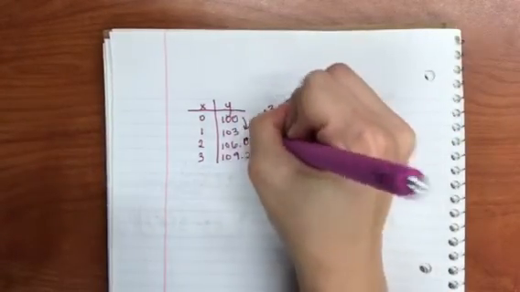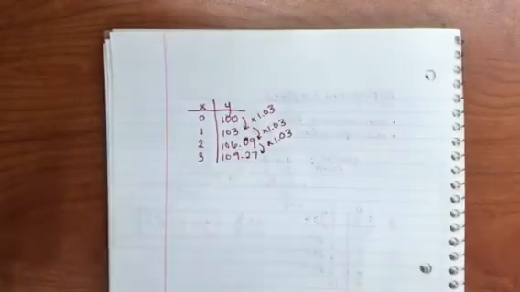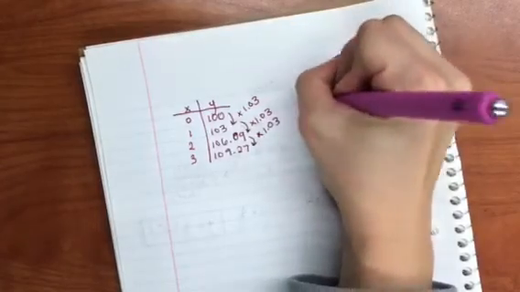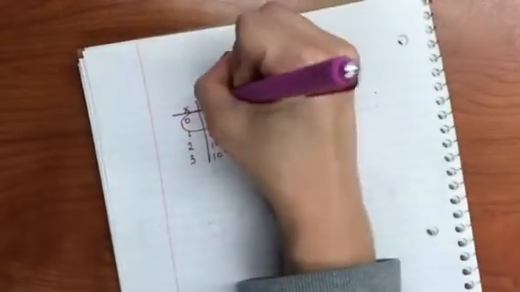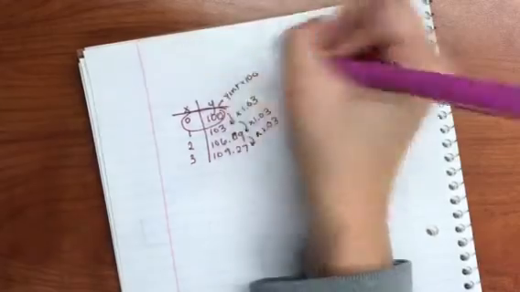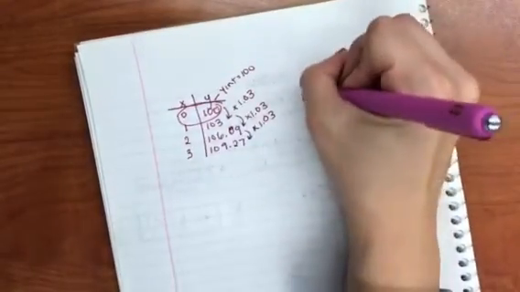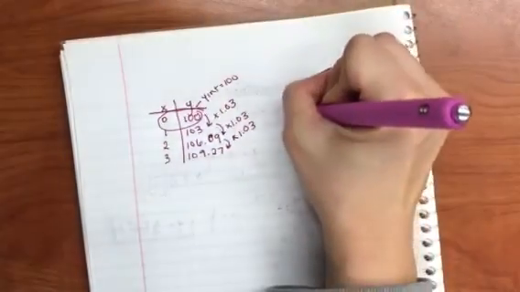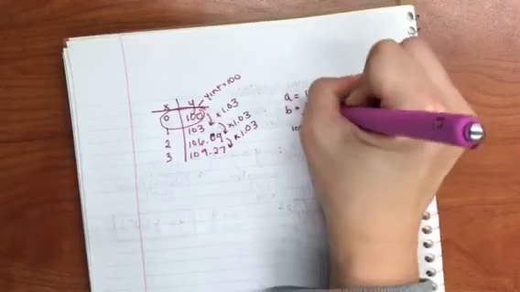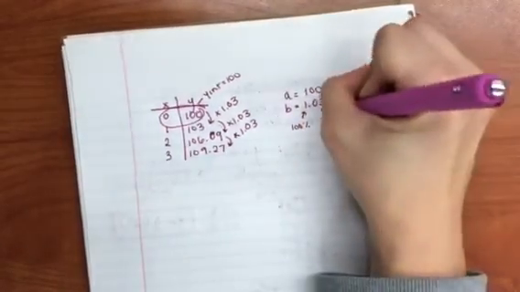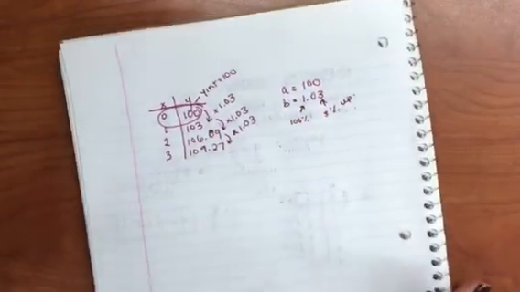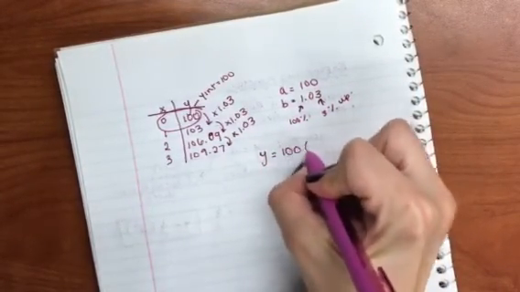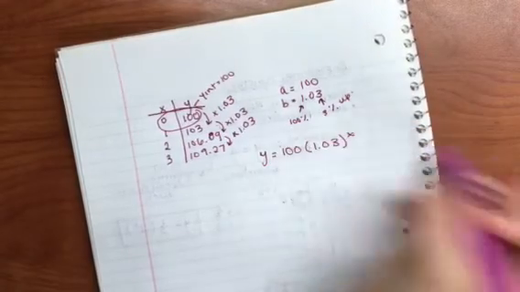Or we could find it by doing some division that we'll go over in class tomorrow. But if I look at this, I can do the same exact thing. I know my a value and my b value. My y-intercept is 100, so that's a, and my b value is now this 1.03, or a 3% increase. What we should remember is the 1 represents the 100% you start with, and this is the 3% that you go up, the increase. So when we write our function, we just write y equals 100 times 1.03 to the x power.